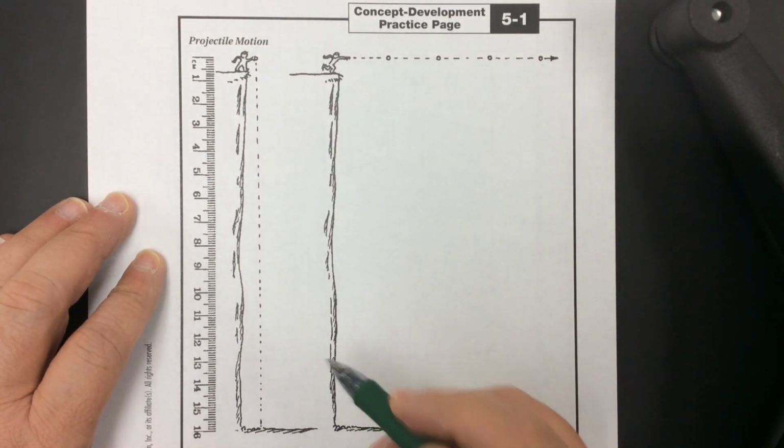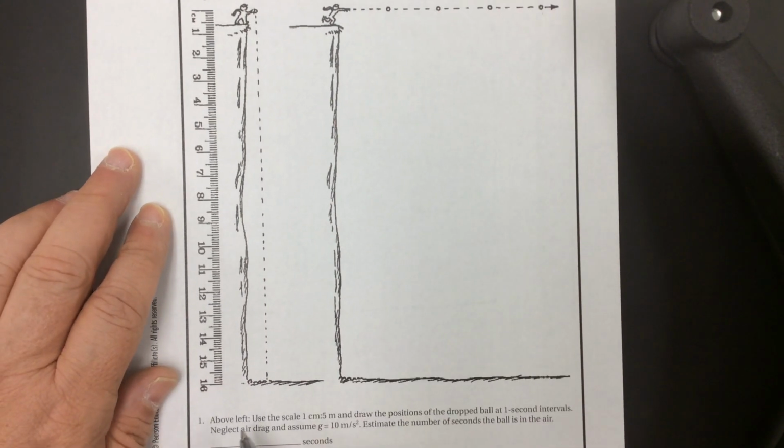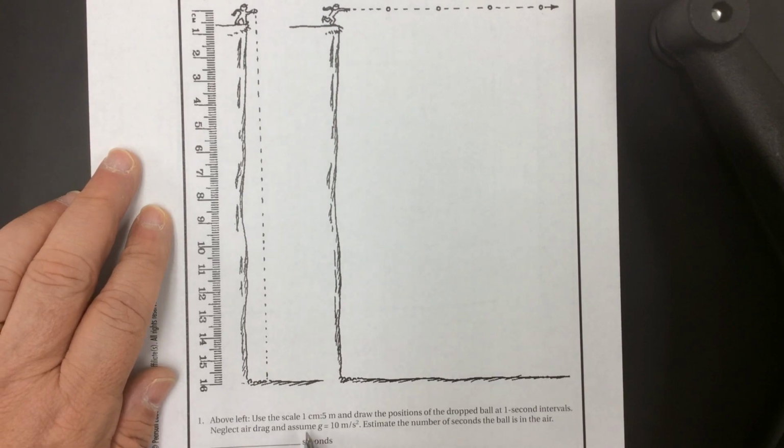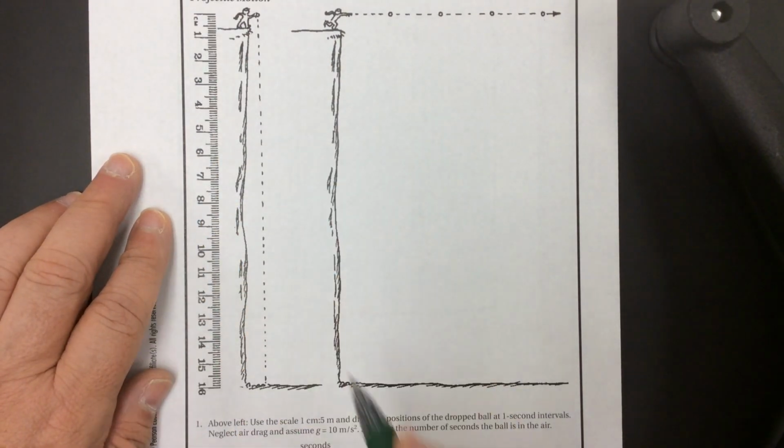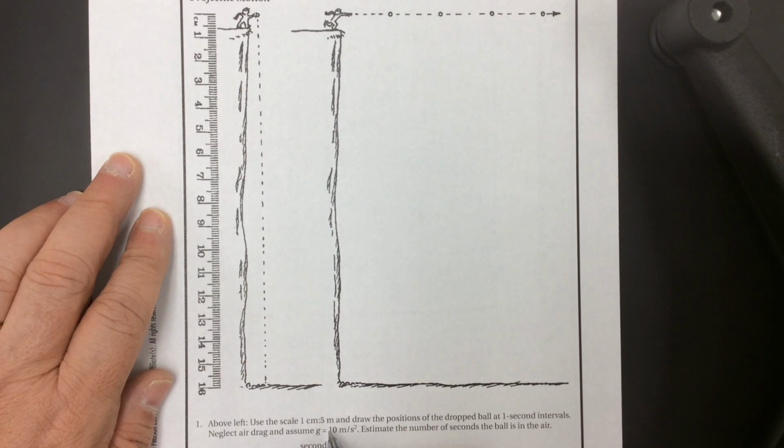So let's look over at the side. The directions at the bottom say, use the scale of 1 centimeter, so they've got a centimeter ruler here, equals 5 meters, and draw the positions of the ball dropped at 1 second intervals. Neglect air drag and assume that g is 10. Estimate the number of seconds the ball is in the air.